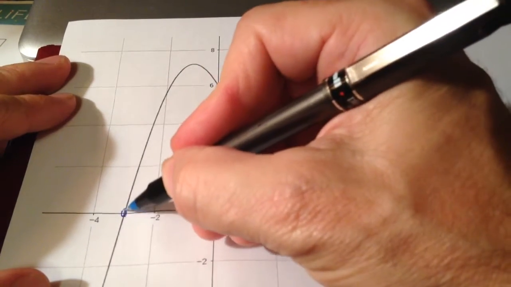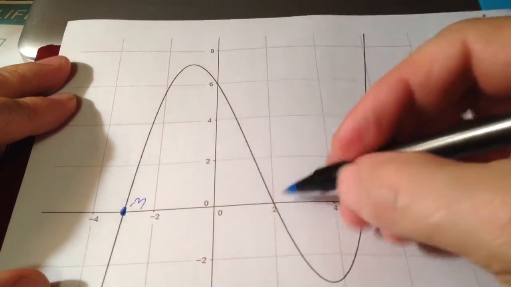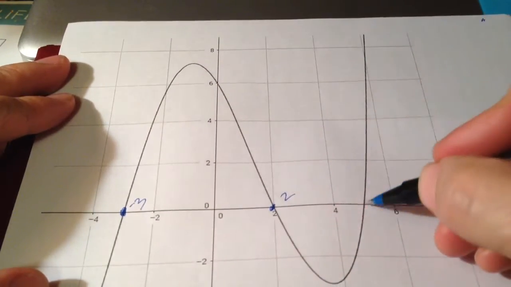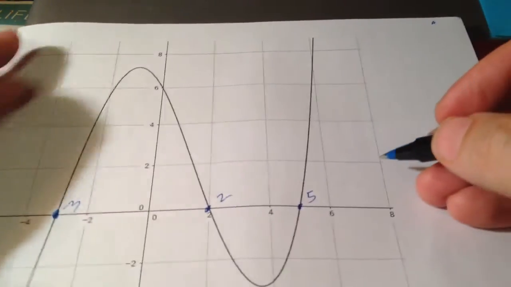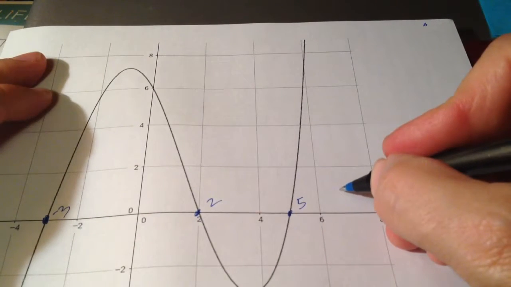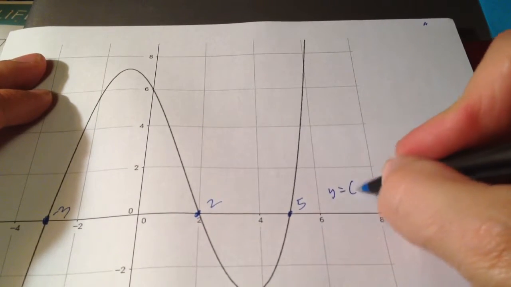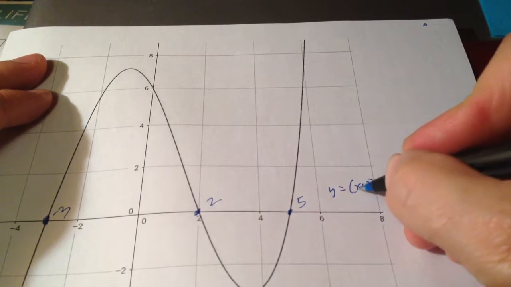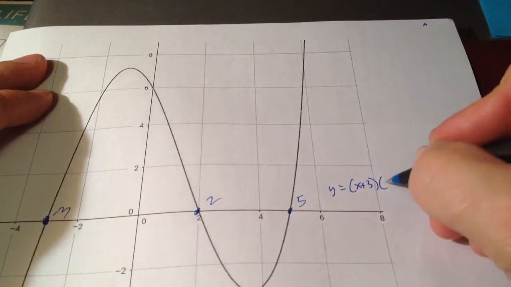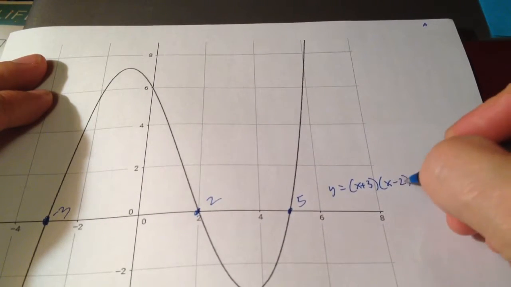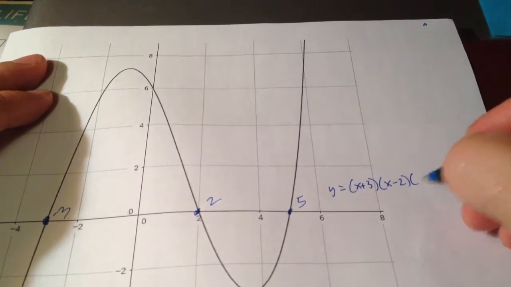I've got a 0 here at -3. I got a 0 here at 2. I got a 0 here at 5. So we know for sure this is going to be y equals x plus 3, because the -3 has to make this thing equal to 0, and x minus 2, because 2 minus 2 is 0. We need the whole thing to be 0.